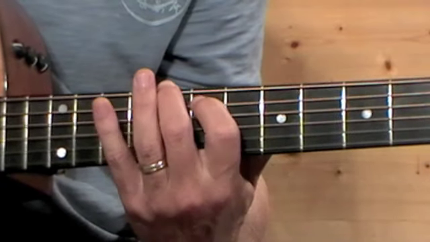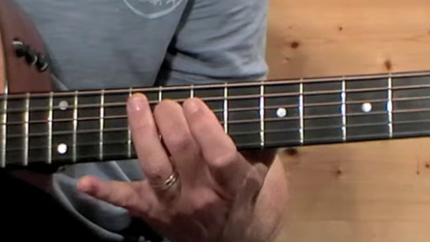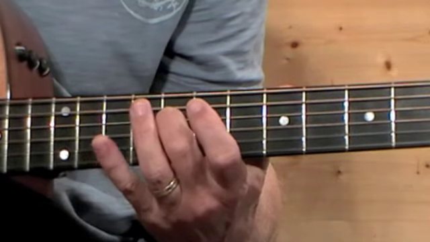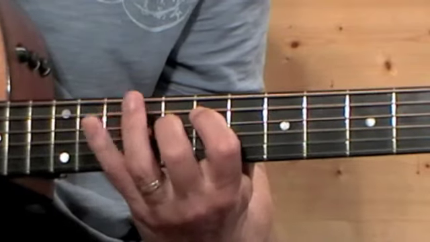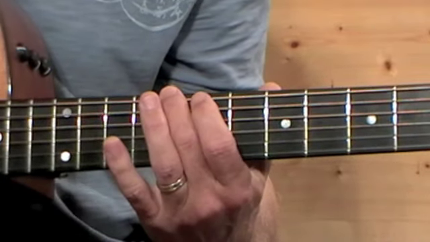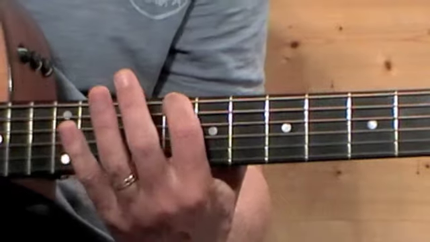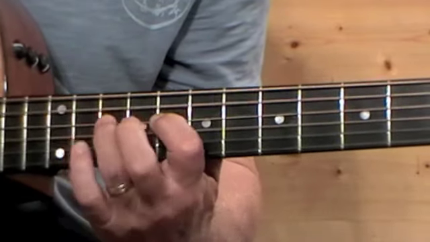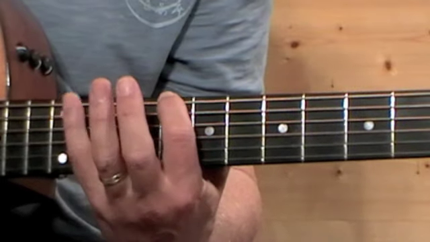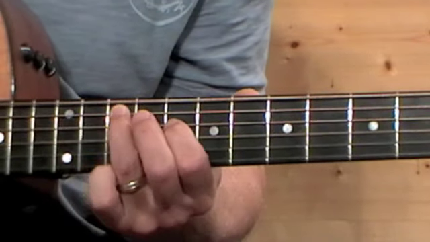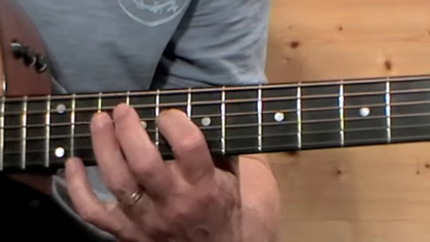So we've got 1, 3, 5, flat 7, which is the formula of the dominant 7th chord. The Aeolian. And again 1, flat 3, 5, flat 7, minor 7th chord arpeggio.